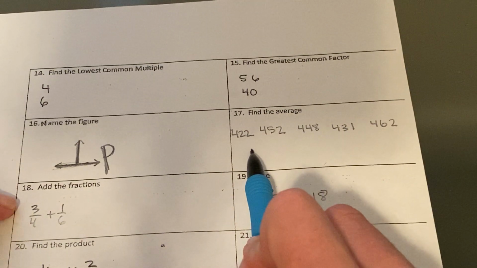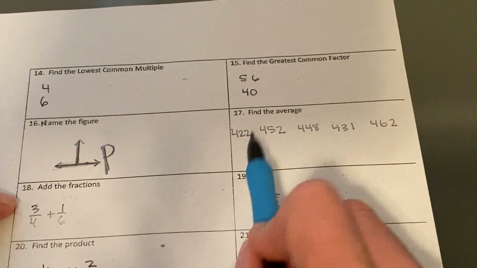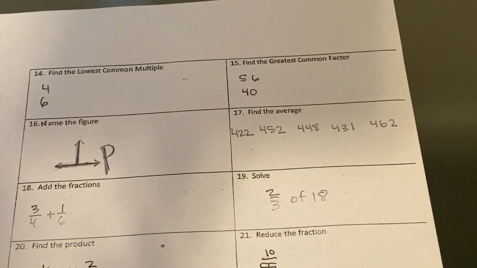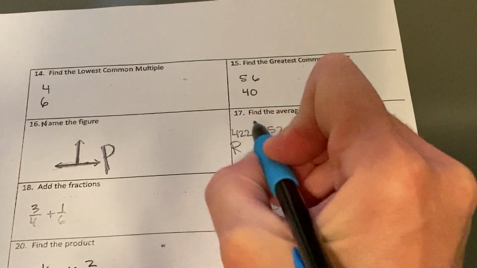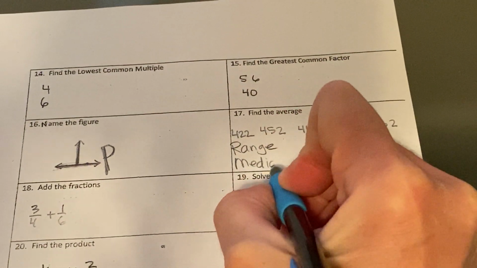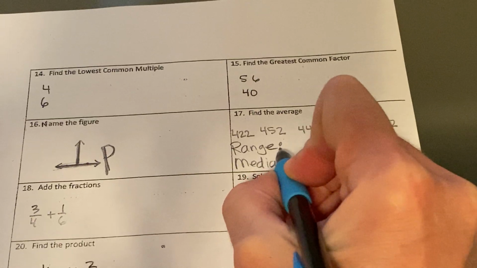Okay, number 17, I did a separate video for that also. So if you need help on this one, pull up the video for number 17 with the average. And I actually want you to do the range and the median also. It's not written on there, but I'm changing that a little bit.